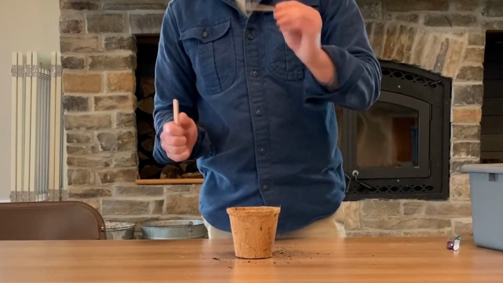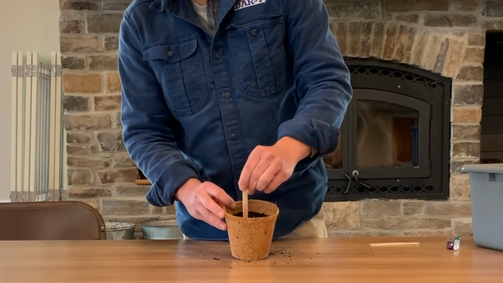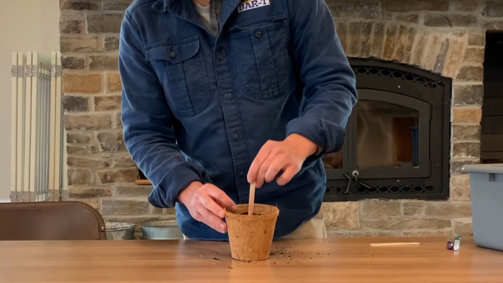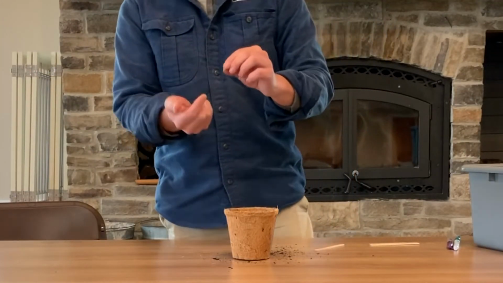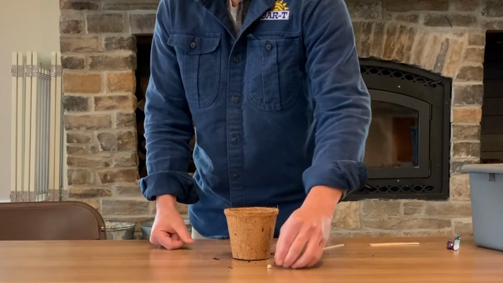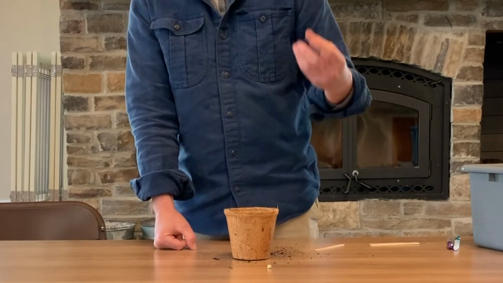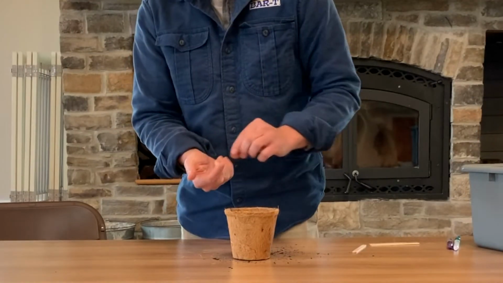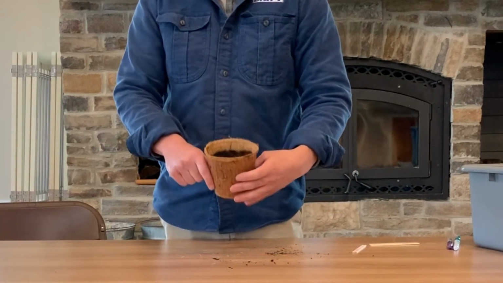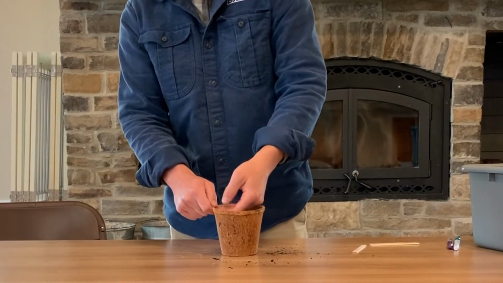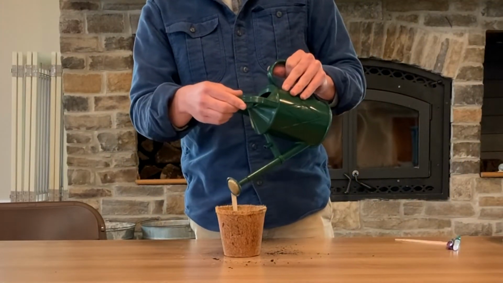So I'm going to take a popsicle stick and I'm going to use it to make some holes for my seeds. A good rule of thumb is this. You're going to take your seed and you're going to plant it twice as deep as the seed is big. Then I will place my peas in the holes and cover them up. Give it plenty of water to get started.